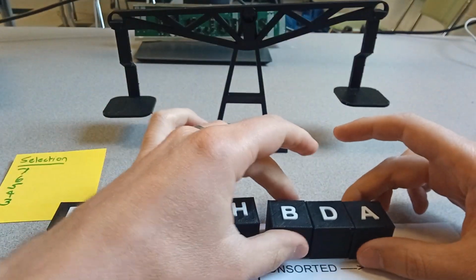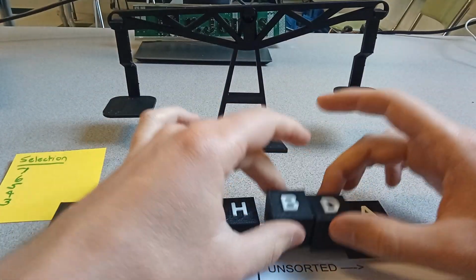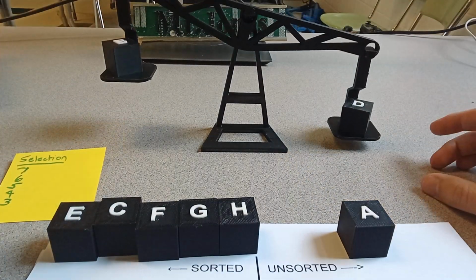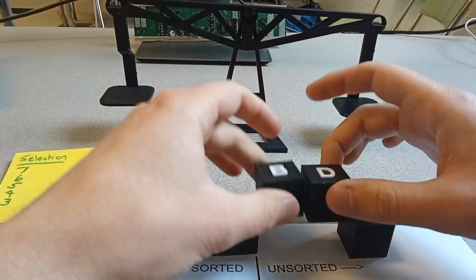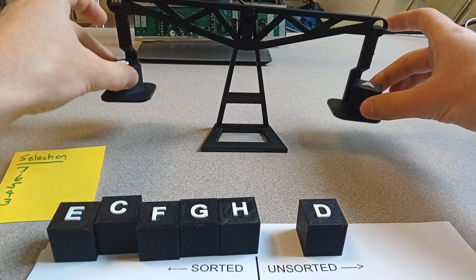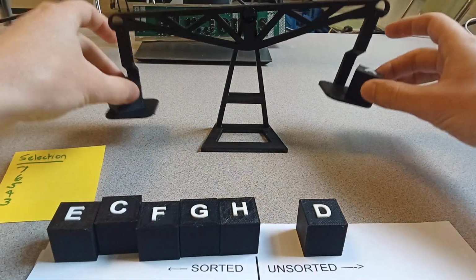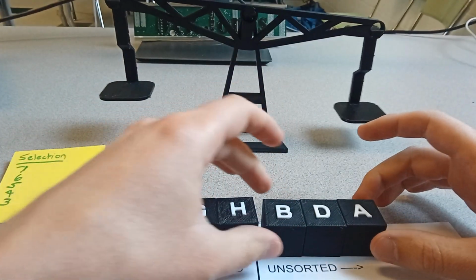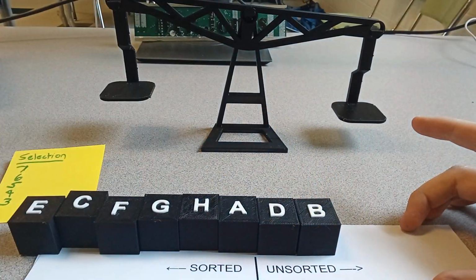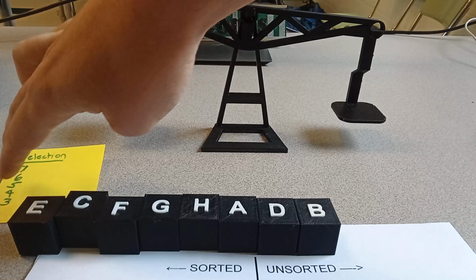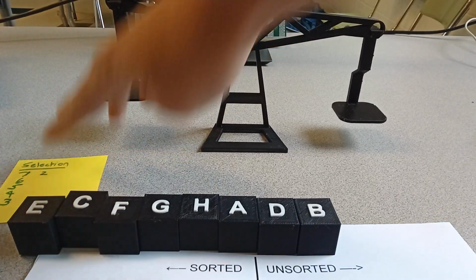Now I've got to find the lightest of this unsorted subarray. I've got B and D, and B is lighter. I've got B and A, and A is lighter, so A was my lightest. This time it only took me 2 comparisons. I'll swap it to the front of my unsorted subarray. And that took me 2 comparisons. I'm going to come back up here so it stays on the screen.